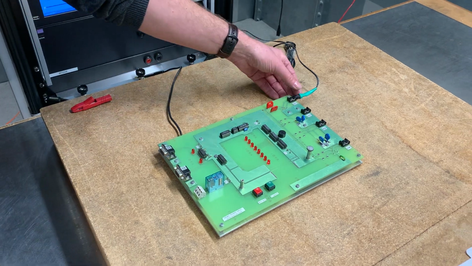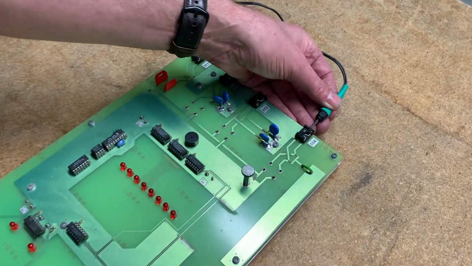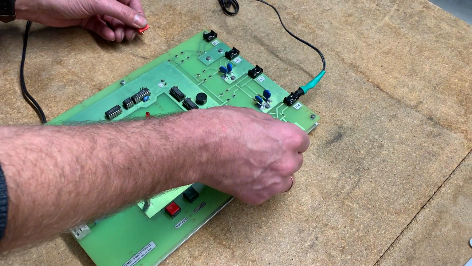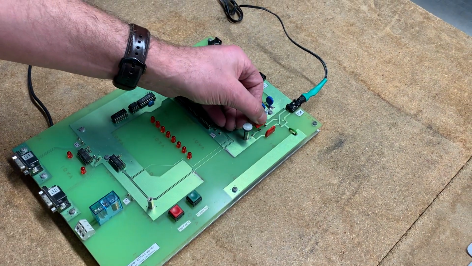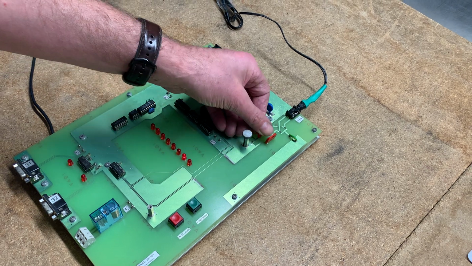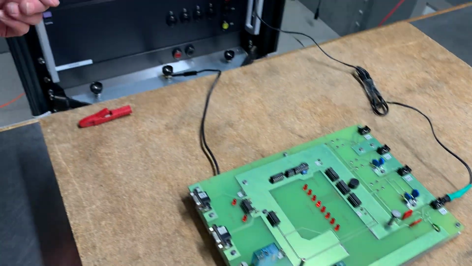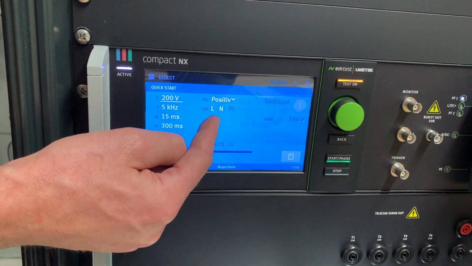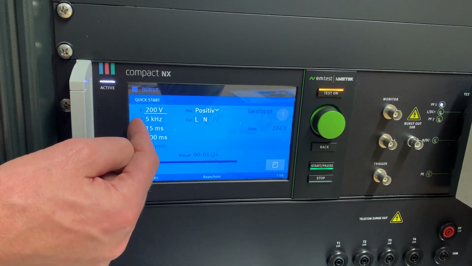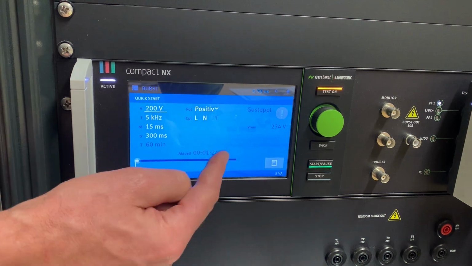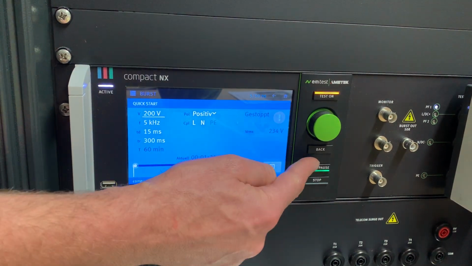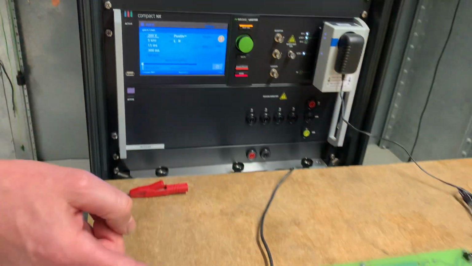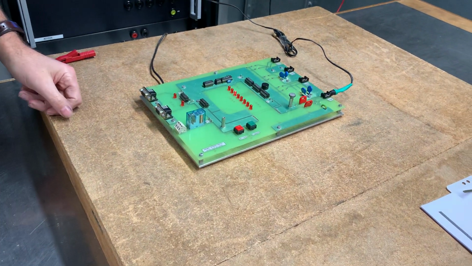I want to start with the input edge 4, because that one is the most sensitive one. For example, here I have got the burst generator. I put the positive disturbances on L and N, for example, with a 5 kilohertz burst with 200 volt. 200 volts shows you maybe, when you see the board first, no effects.